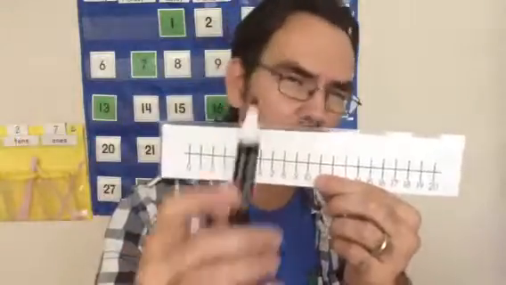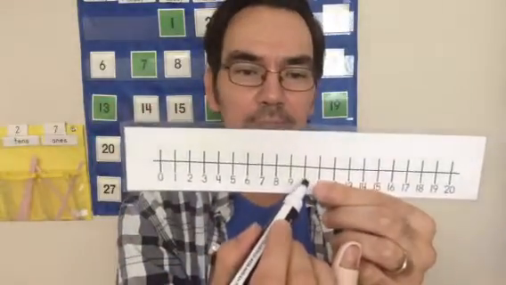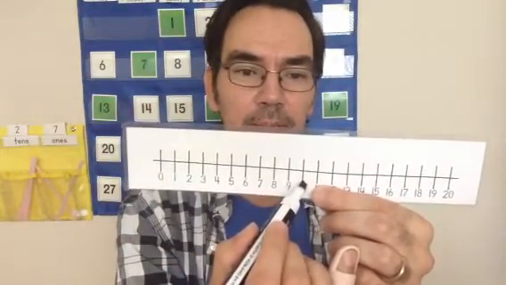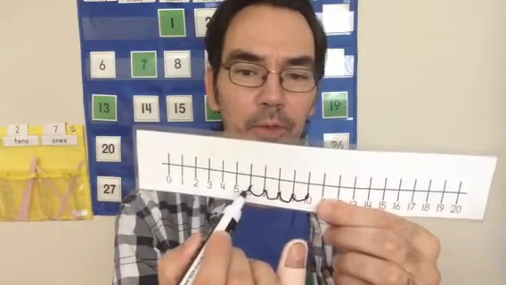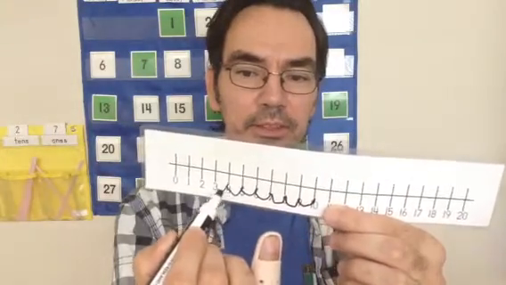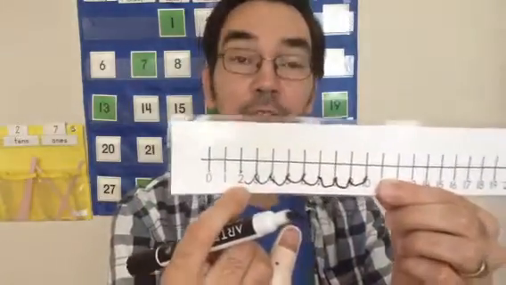Here's what I can do. So I have a marker, and this is one that I can wipe off. But if you don't have it, you can use a pencil and just go light on there. Watch, I'm going to start at 10, and I'm going to go back 8. And I'm going to show each hop that I make. 1, 2, 3, 4, 5, 6, 7, 8. Where did I end up? Right here at 2. So again, this strategy says that 10 minus 8 is 2.